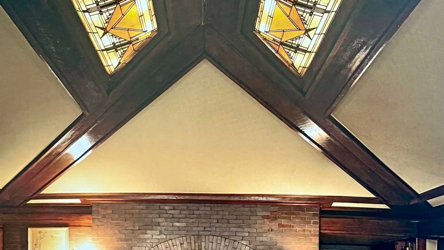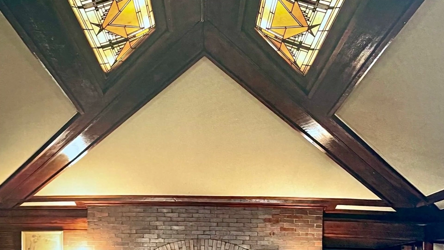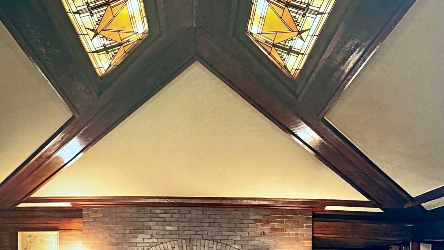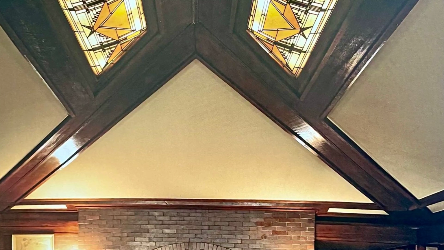Throughout the Heurtley House, Wright's design is characterized by straight lines and geometric precision. As he once said, everything was done with a T-square and a triangle.